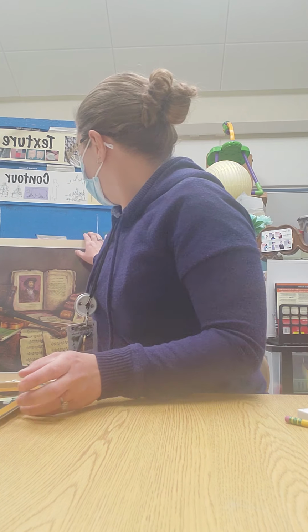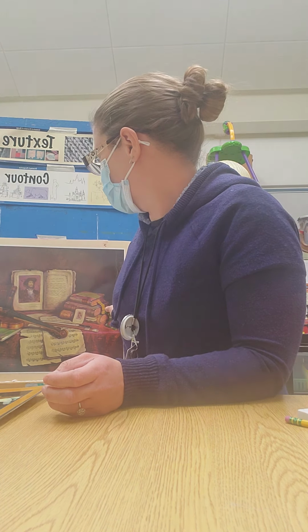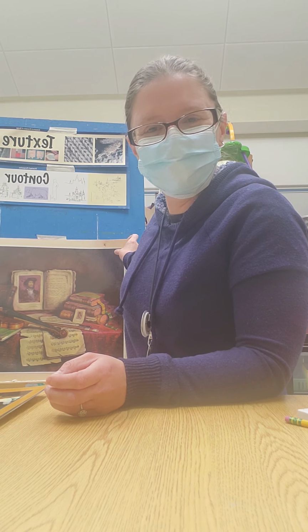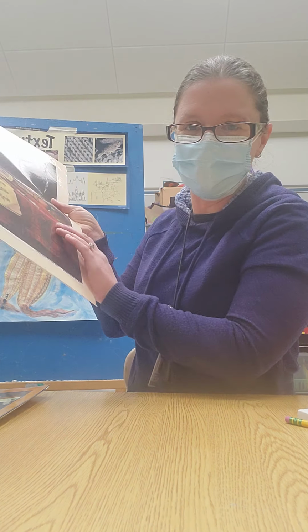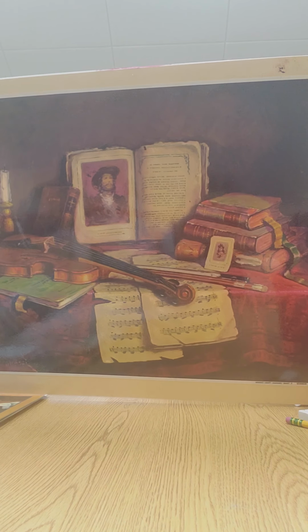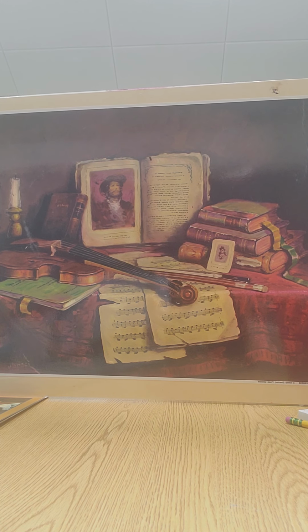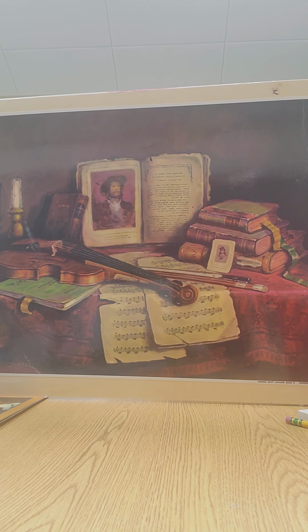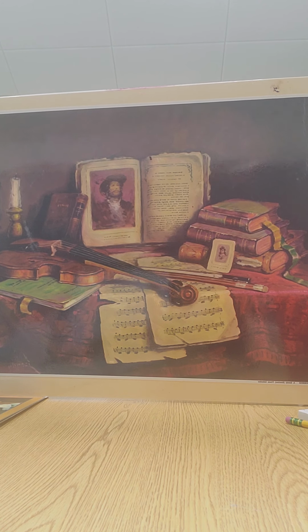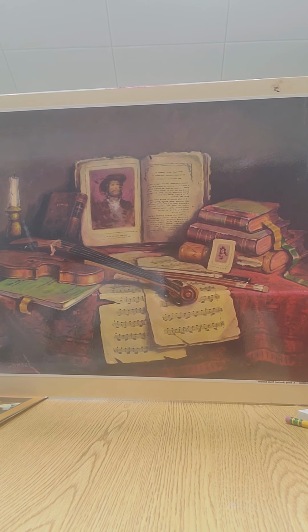So here is another painting by another famous artist. This one's an American painter. He painted this about 100 years ago. This is artist Mr. Senzi. And this one is bigger, so I'm going to back up out of the picture here. It has a lot more objects in it. Those objects tell a story. He put them together, and they tell a story.